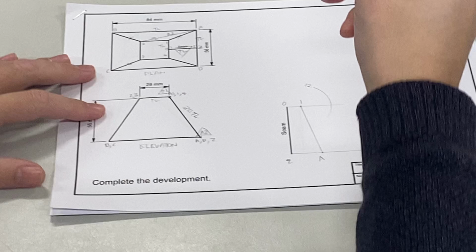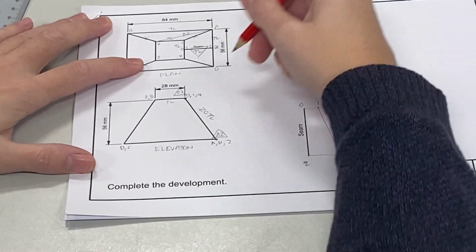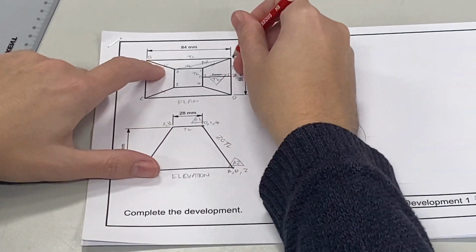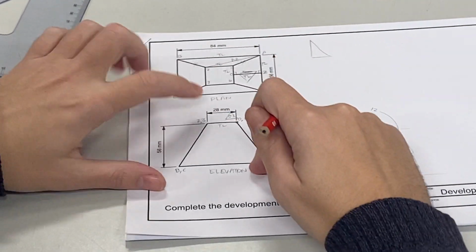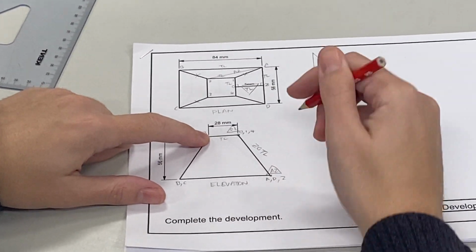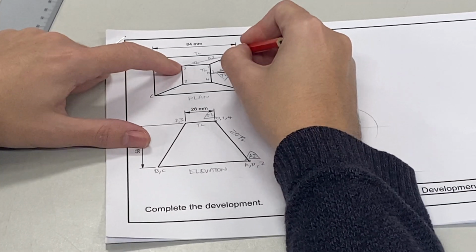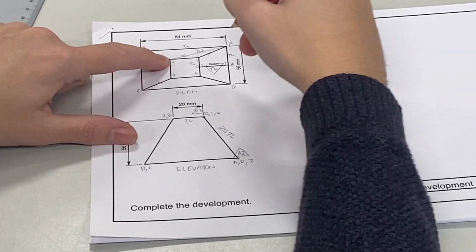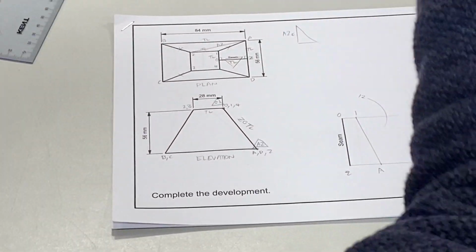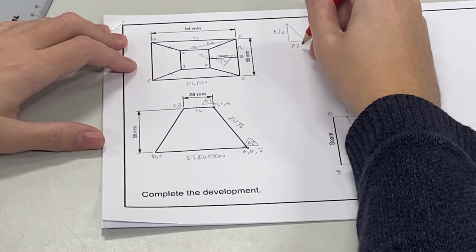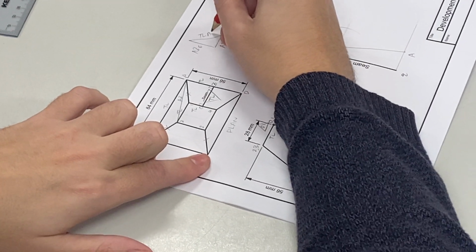Now, we're going to draw a triangle that has the height of A to 2, right? We're going to find the height of A and 2, and we're going to draw that. So we're going to measure off the elevation and find the distance between A and 2. We're going to call that A2 elevation, and we're going to find the length in the plan view. This distance here is how far away they are on the plan view. So we're going to call that A2 plan. And the hypotenuse is going to be the true length A2.